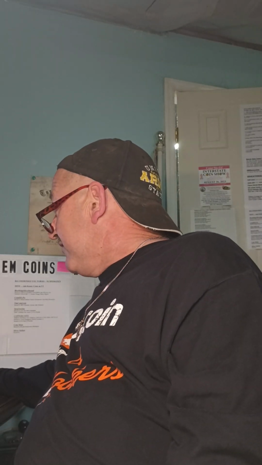Next classification of varieties are missing design features, missing mint marks. What happens there is the mint started to overuse their dies that stamped or pressed the coins, and some of the design elements did not show up in the coin. What's the big one everybody knows?